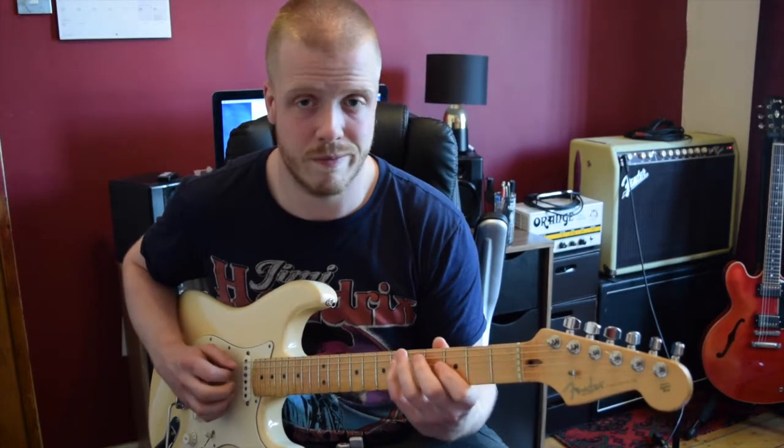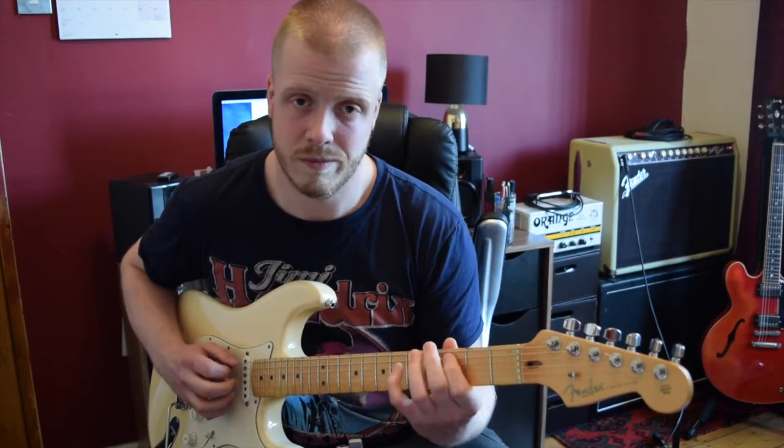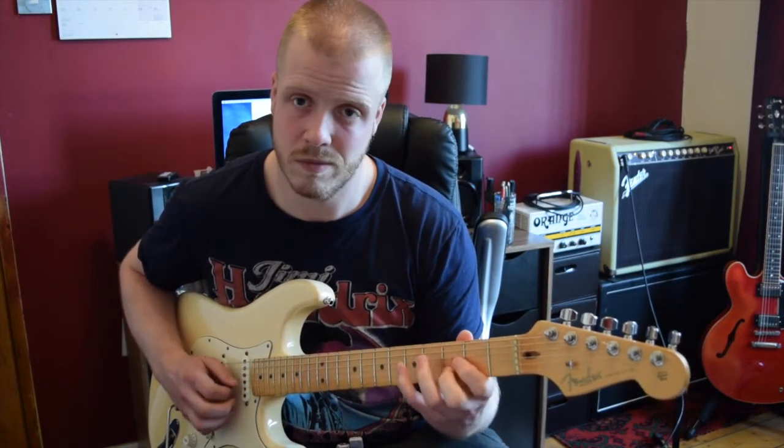And so on. Now really, that's an octave too low, so you should always try and learn it an octave higher than what it's written as as well.